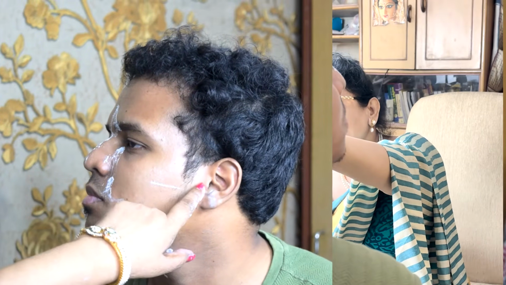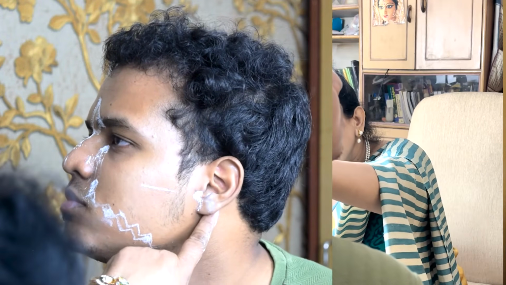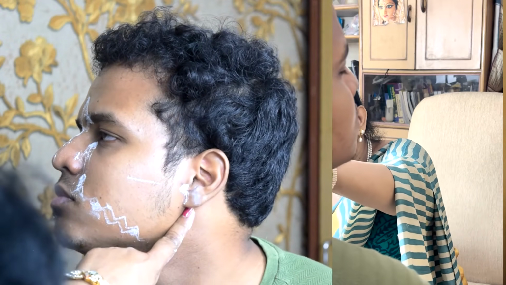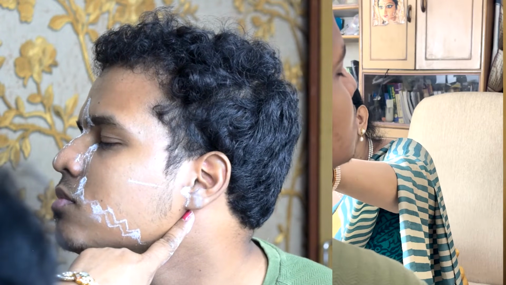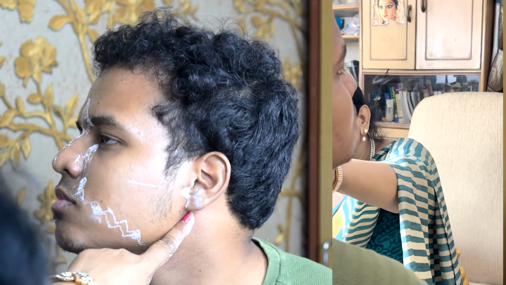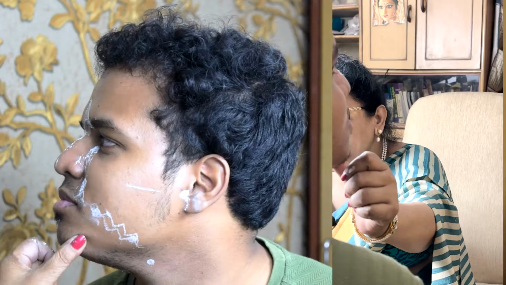Give a point in the region of the tragus. Now the next point: this is the ramus of the mandible. You can see the prominence, and this is the anterior border of the sternocleidomastoid.